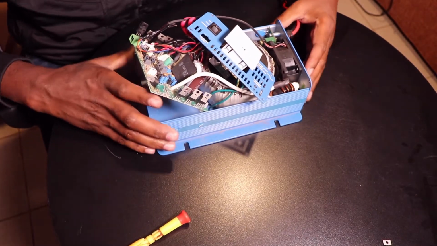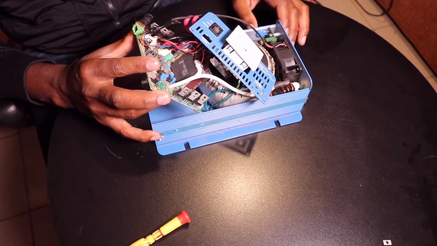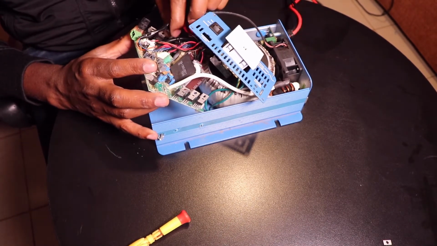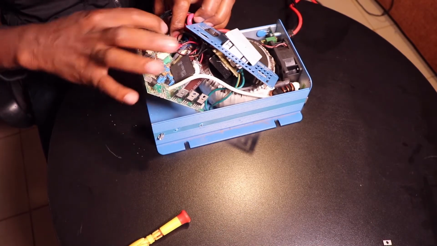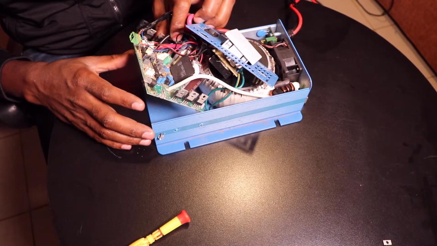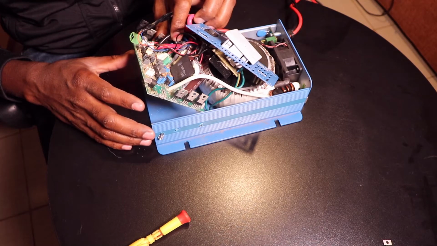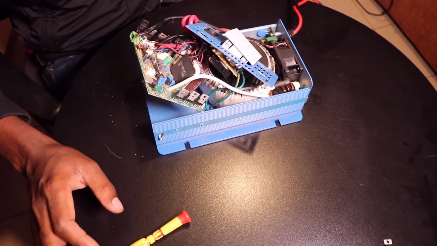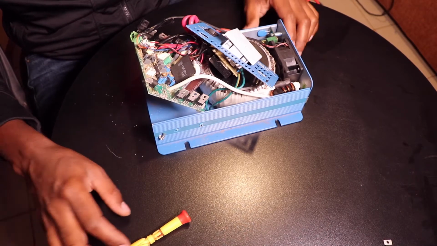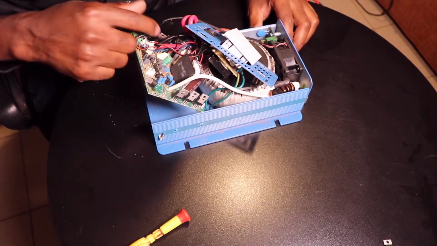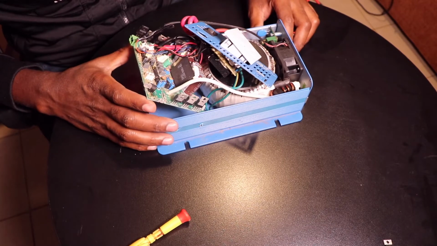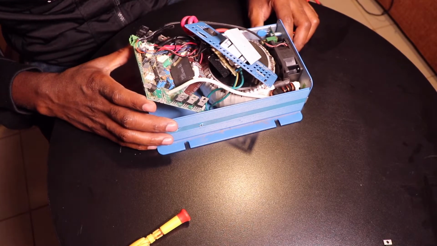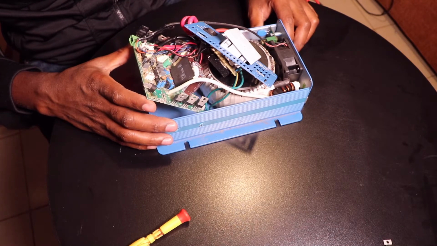Now this inverter wasn't working because it had a blown fuse. The fuse is right here. It had a blown fuse, and it had a spoiled MOSFET. But well, I soldered the broken fuse, and it's now working. But it's not working very well because it had a blown MOSFET.